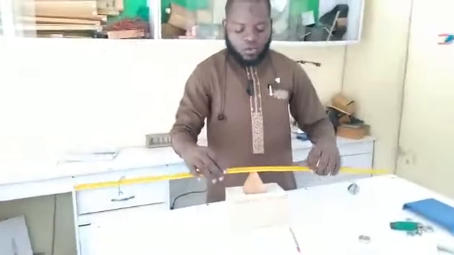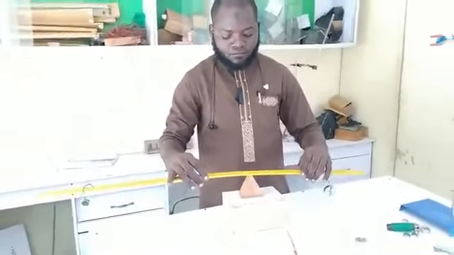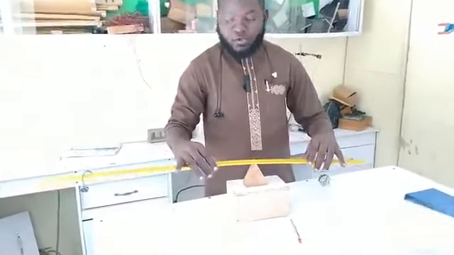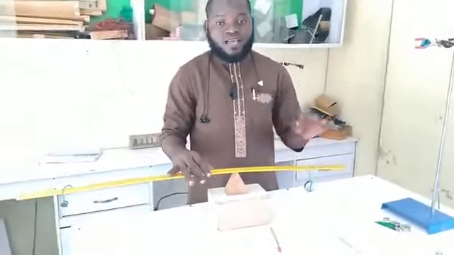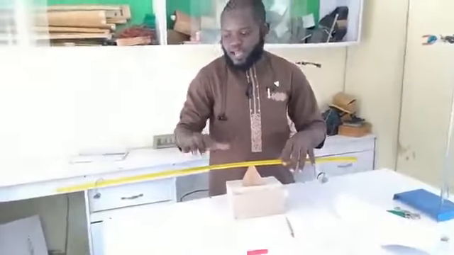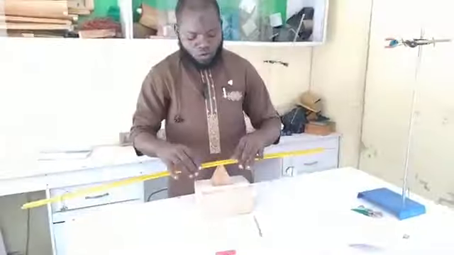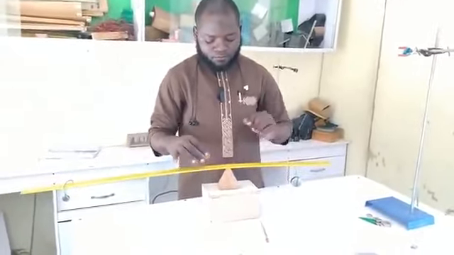Are you getting it now? So I start adjusting this meter rule until it's balanced again. I think you should help me close those windows. The breeze is disturbing, and that's to tell you that you need to avoid all the things that can affect your ruler from balancing. So you close the window to avoid air coming from the openings. I will adjust this now until it's balanced horizontally.